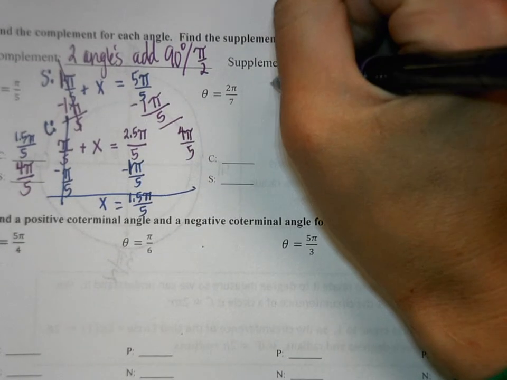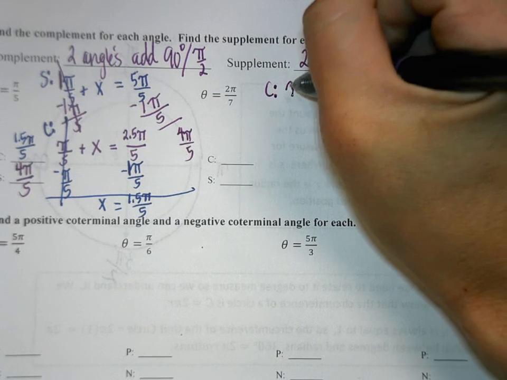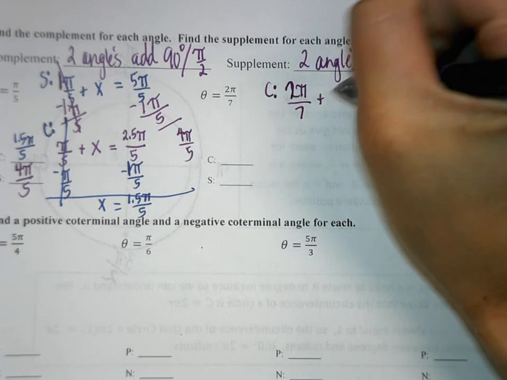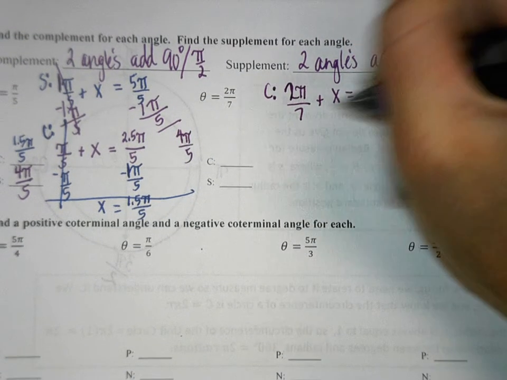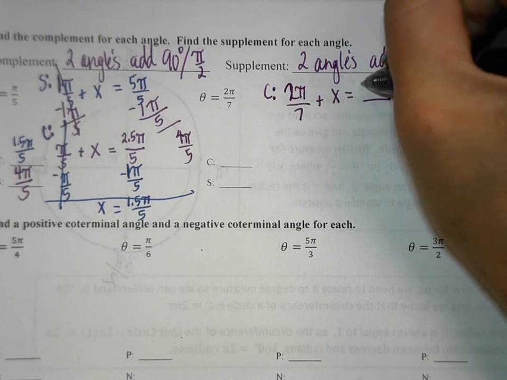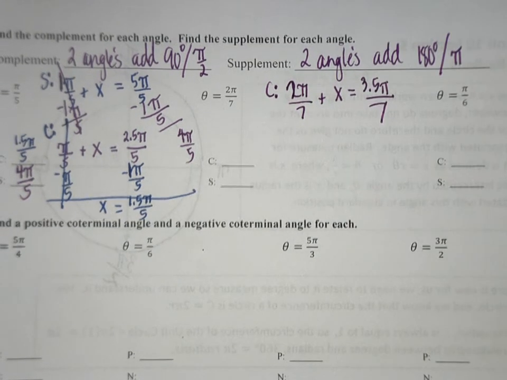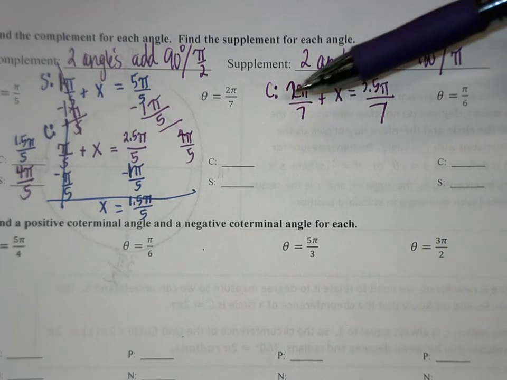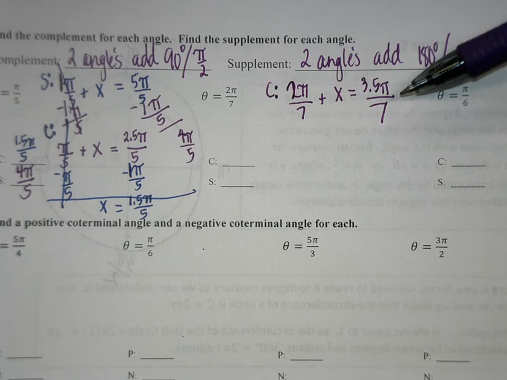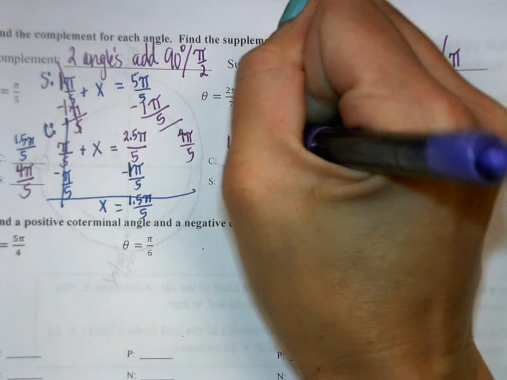So let's start up here, complementary angle. Okay, so we have 2 pi over 7 plus something equals, and we want it to be half of 7, which is what? 3.5 pi over 7. In your heads, are you capable of seeing 2 plus something equals 3.5? What is it? 1.5 pi over 7.